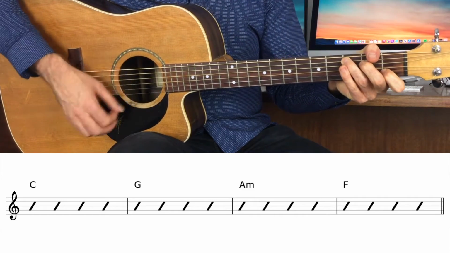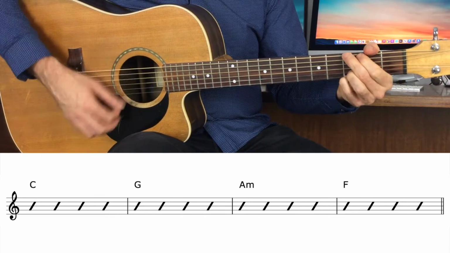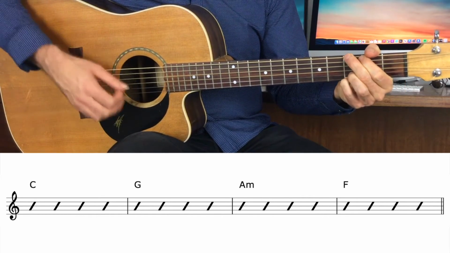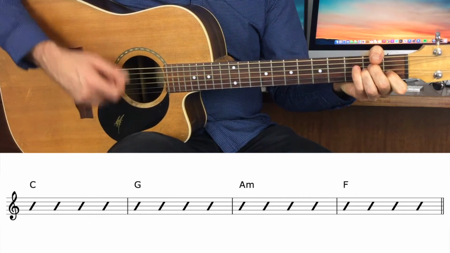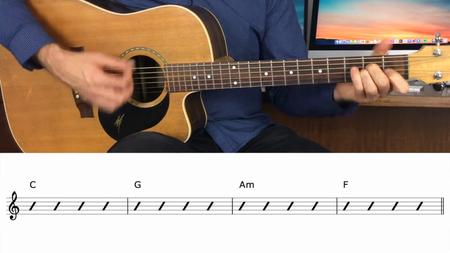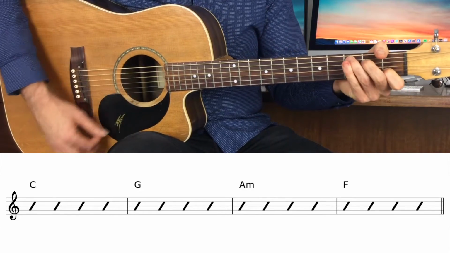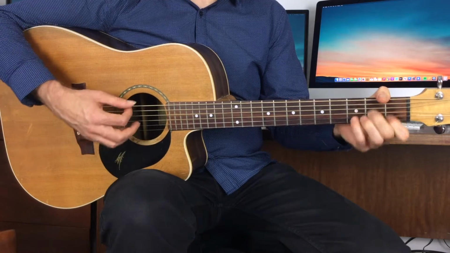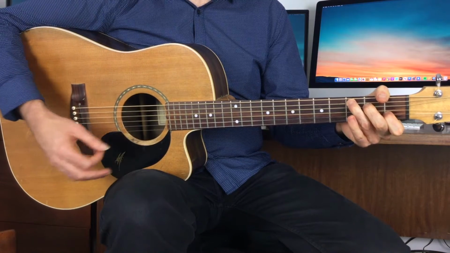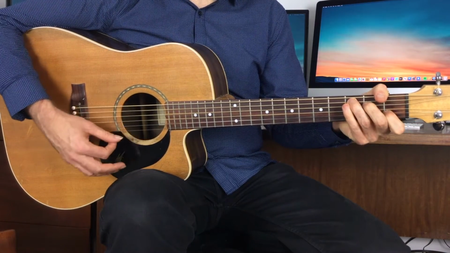maybe I'll go to G, and I might go to the 6th chord, and the 4th chord. That's the world's most common chord progression, and you can hear that: C, G, A minor, D minor, C, F. C feels like home base, so we're in the key of C here.